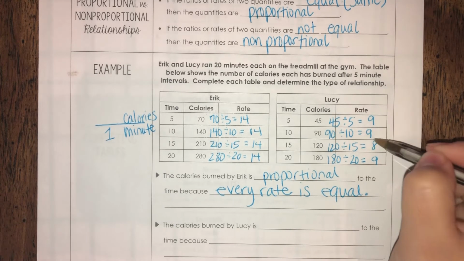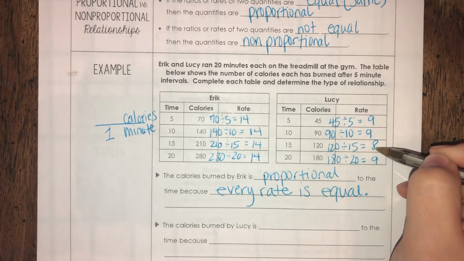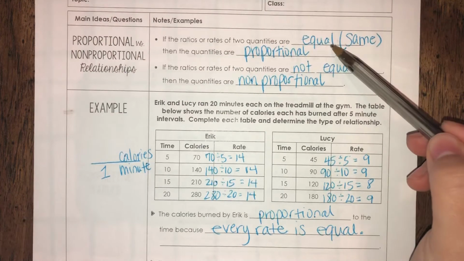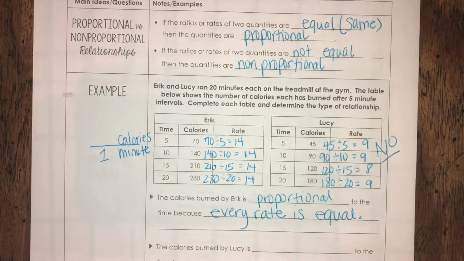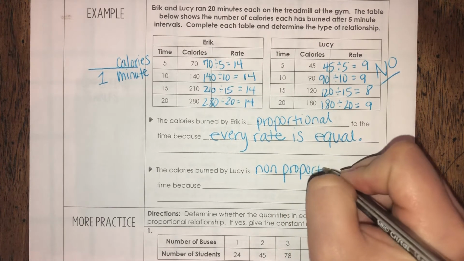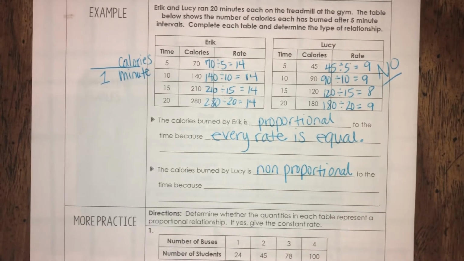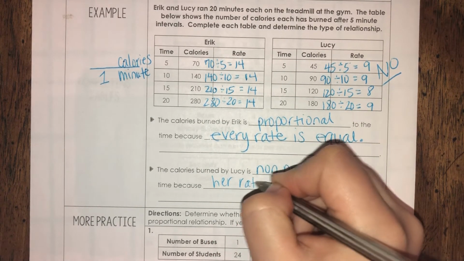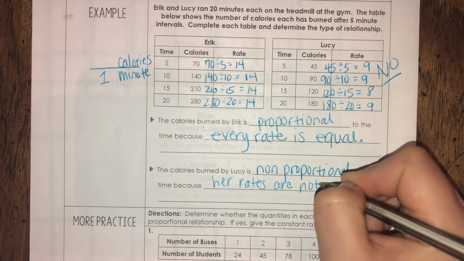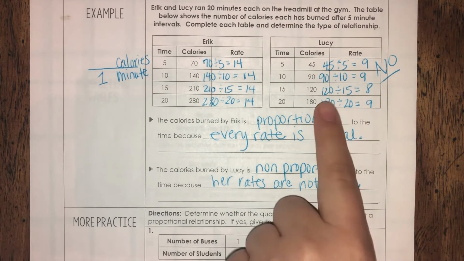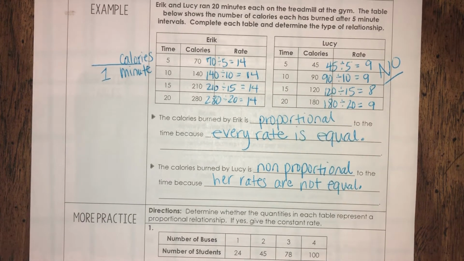So if 3 out of the numbers end up being 9 and we only have one different one, can it still count as proportional? Well, that's a very easy way of asking. Are they all equal? If you cannot say yes, this is a no. This is not proportional. So Lucy is non-proportional to the time because her rates are not equal. They're not the same. She is not burning the same amount of calories every single minute.